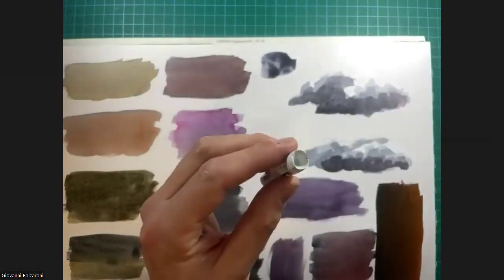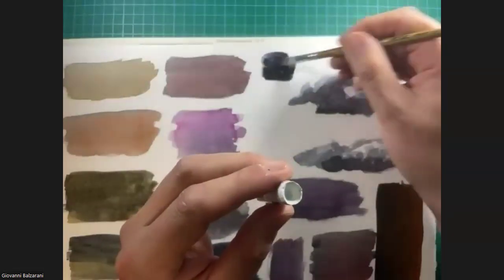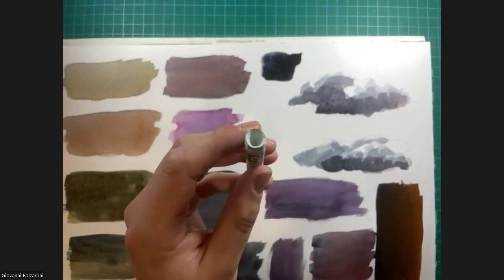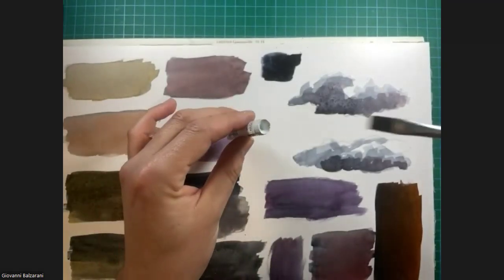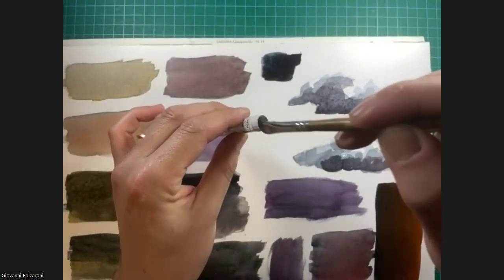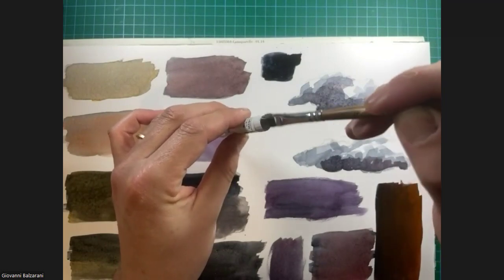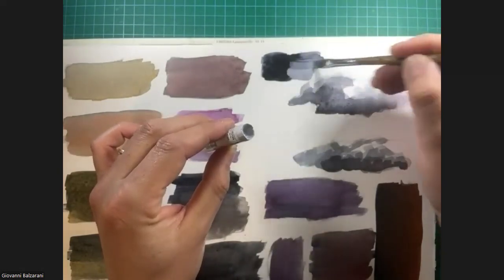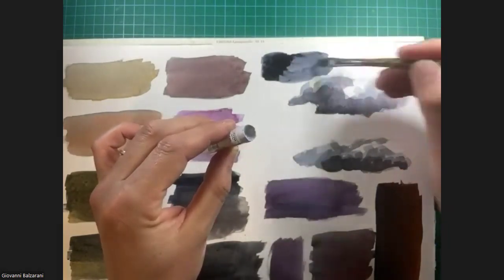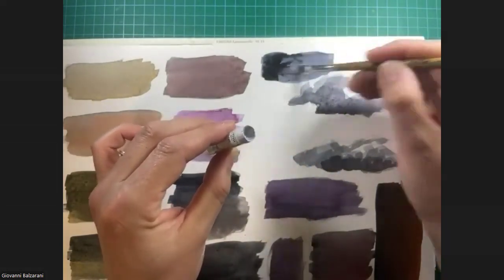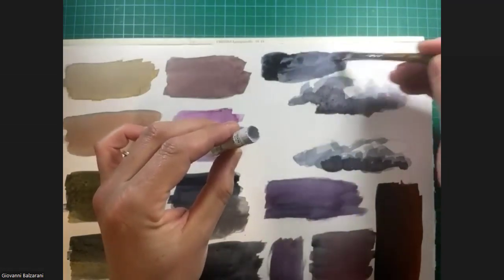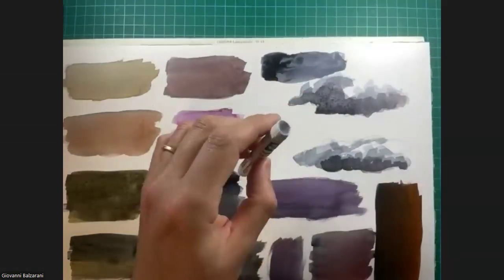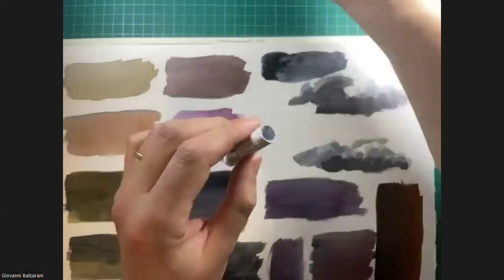And create this beautiful light gray. This is Payne's gray and with Payne's blue gray.